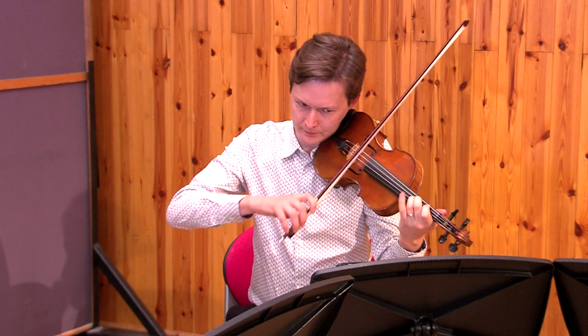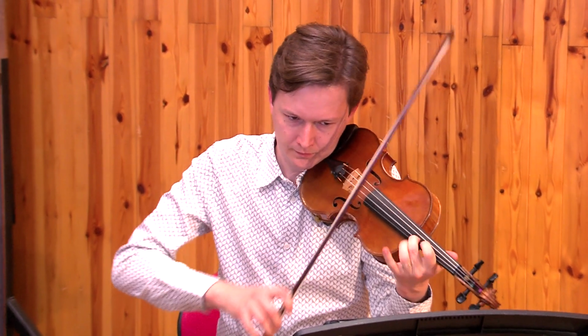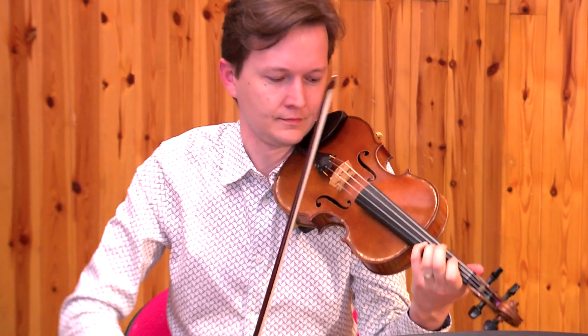One way of creating dissonance is to use notes that are directly next to each other. For example, F sharp to G or B to C. Here's an example in the second violin part. When these notes are played together as a chord, it's called a minor second. You can really hear that clashing dissonant sound.